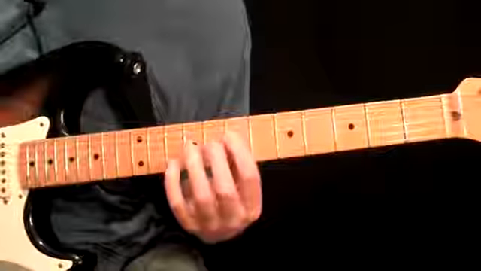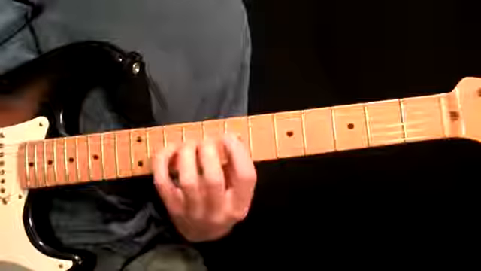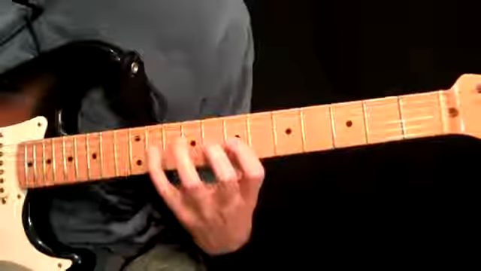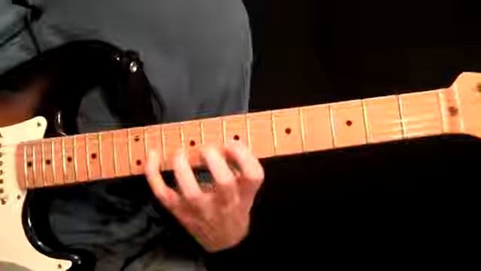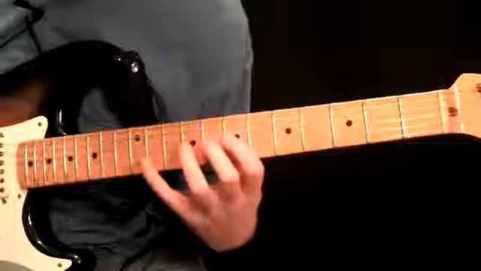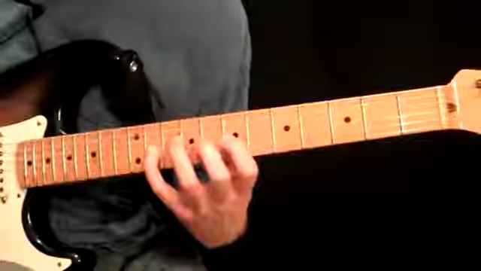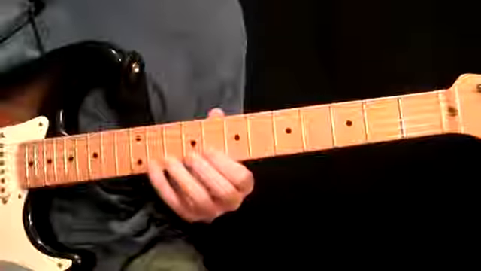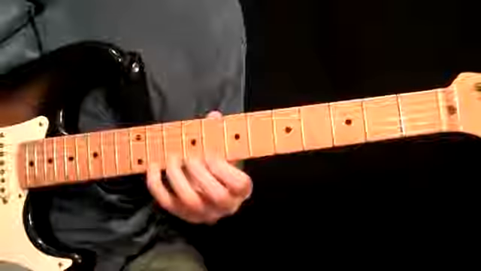Then we have 7, 8, 10 on the 4th string. Then 7, 8, 11. It's a really out there sound. And we're just going to end it with 8, 10, 11, 8, 10, 11.